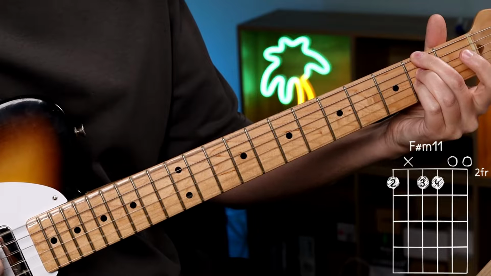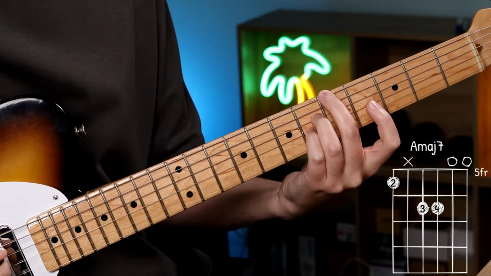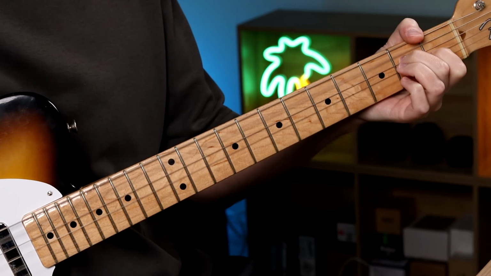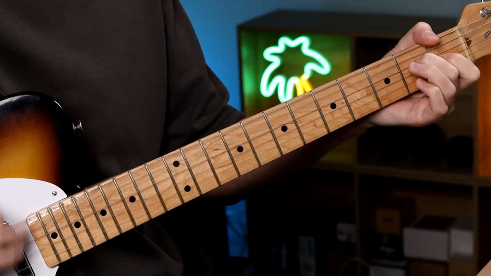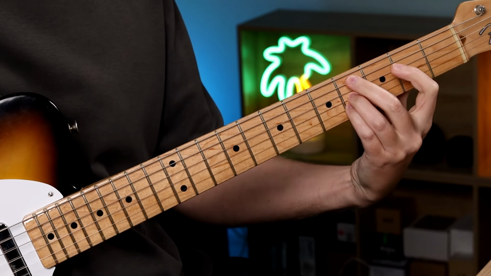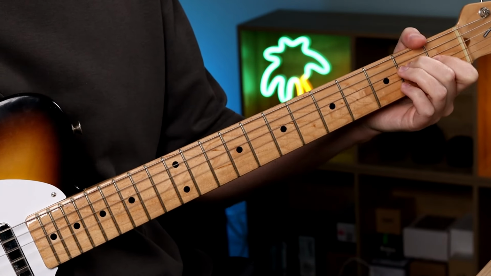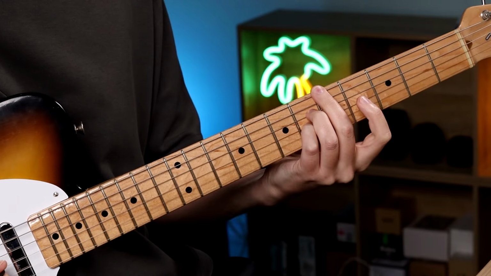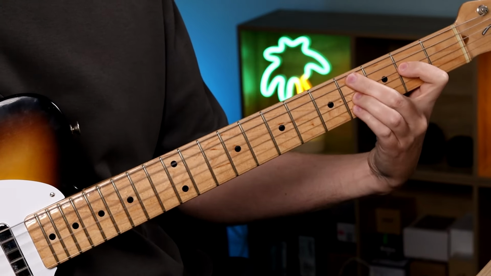What I can do to release that tension is bring in the other chords in the progression, and I could even bring down the dynamic to really add some contrast too. And that really sounds like a cool introduction to a song, well, to me anyway.